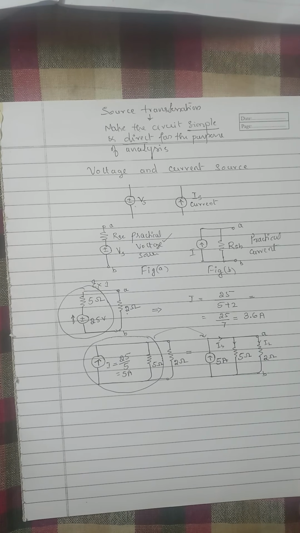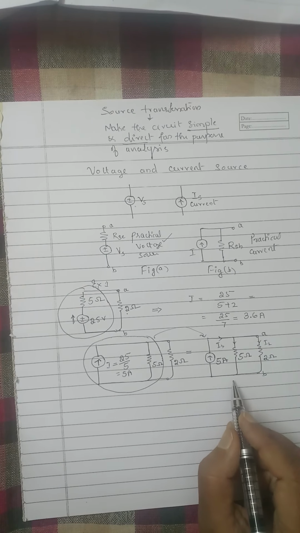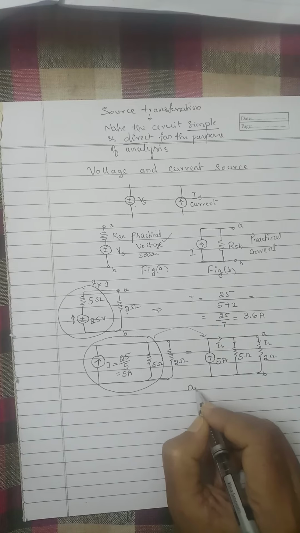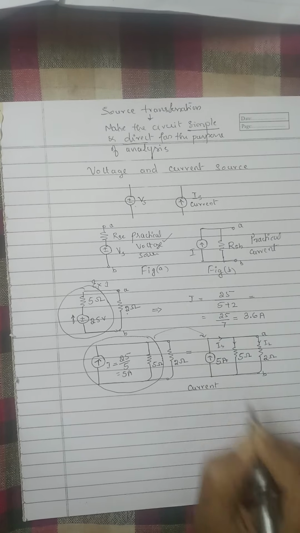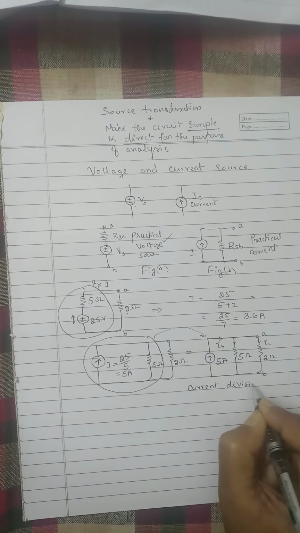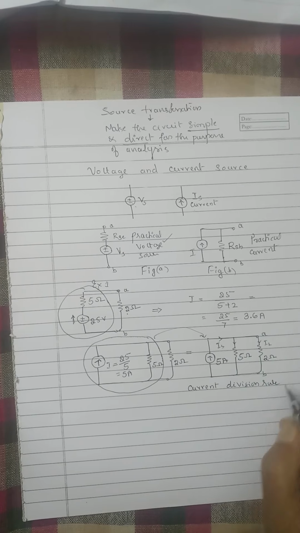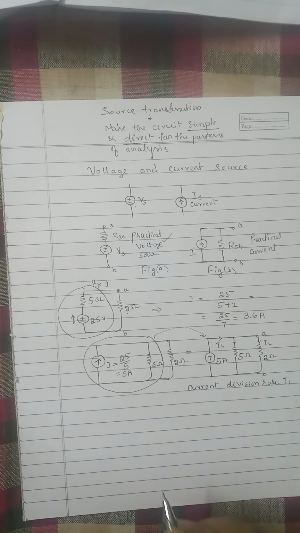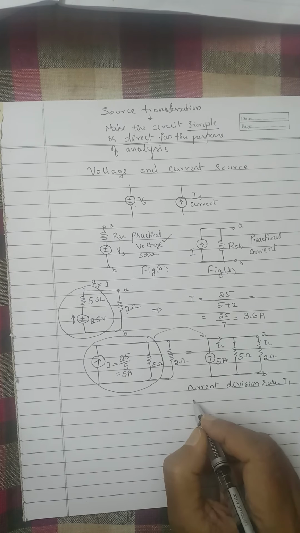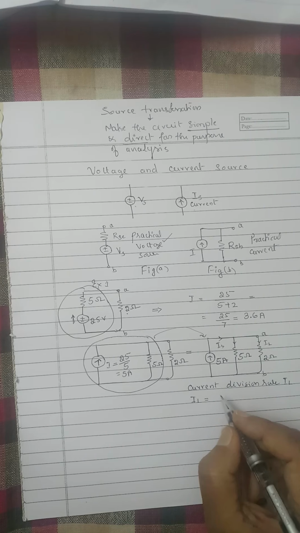Now, which rule am I going to apply here? Here I will be applying the current division rule to evaluate the current IL. Thus, IL is equal to, what's the expression?